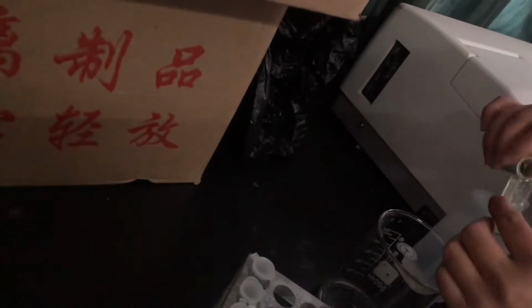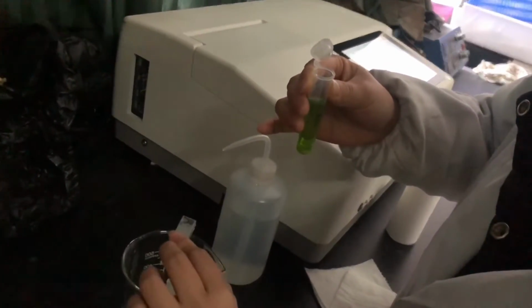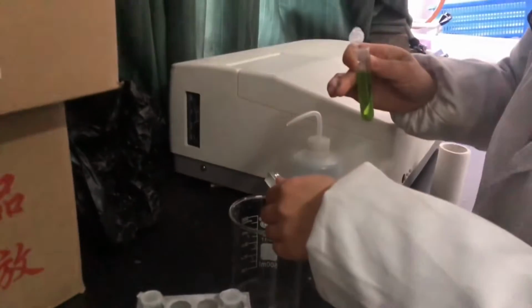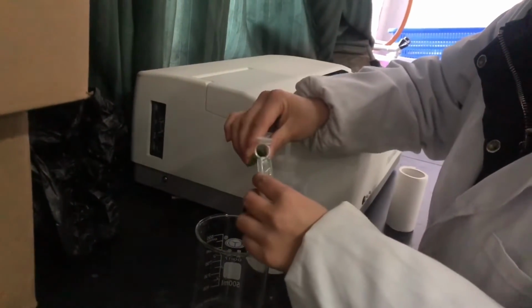And we use this to wash 2 times. Okay. Just every sample we use to wash this, 2 or 3 times. Okay.